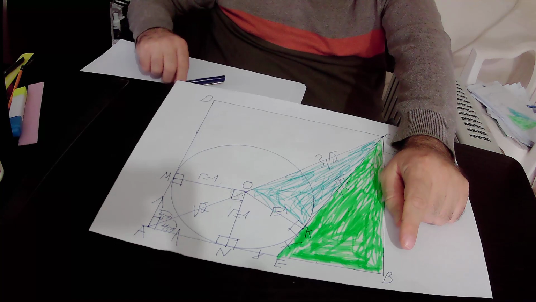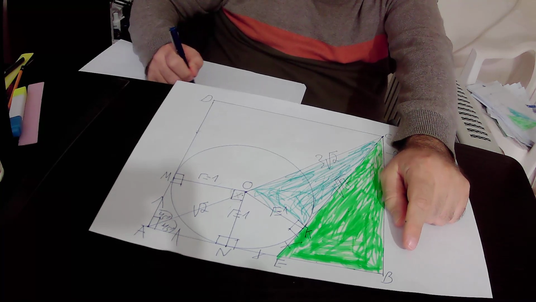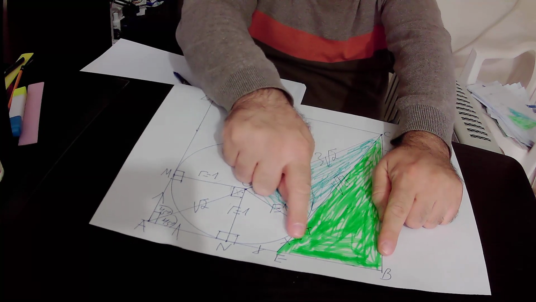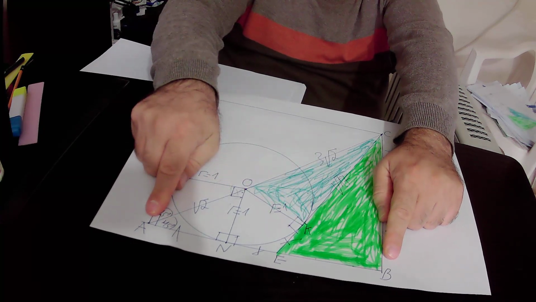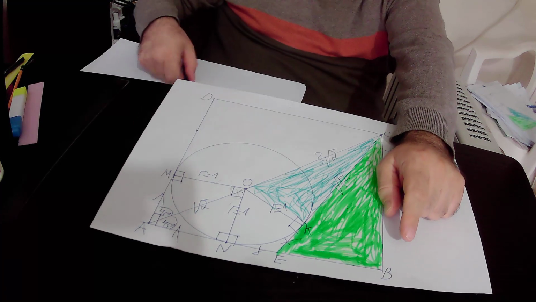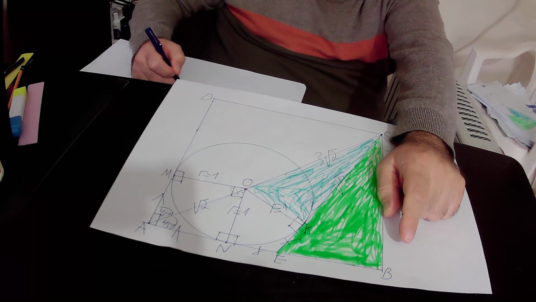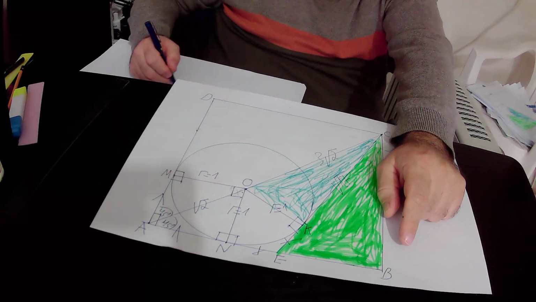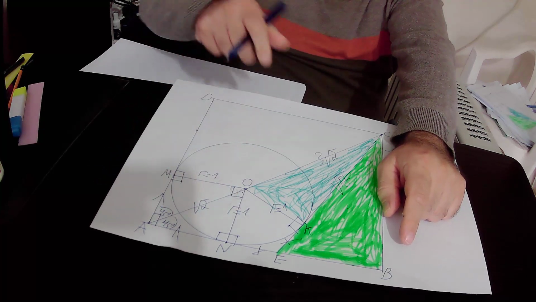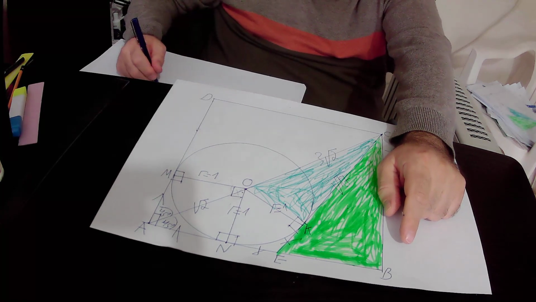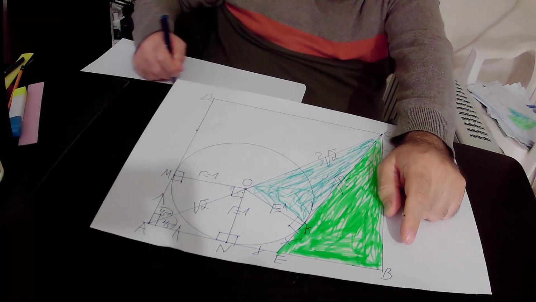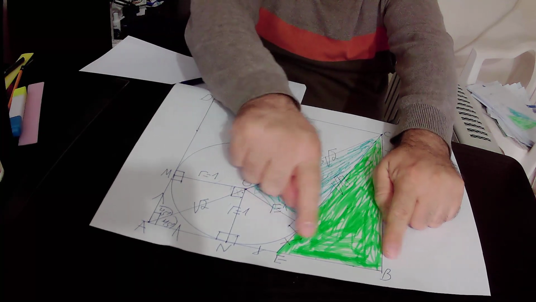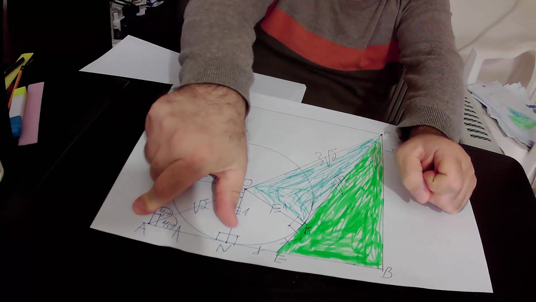Okay, so EB equals, from the drawing you can see, AB minus AN minus NE. I repeat again, line segment EB equals AB minus AN minus NE.